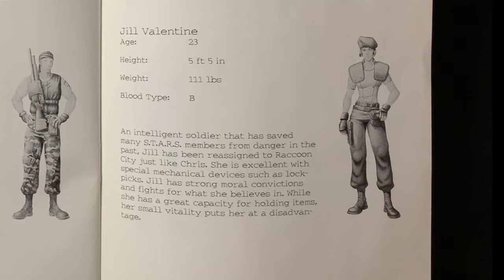Jill Valentine, who's even younger at 23, 5 feet 5 inches, 111 pounds, blood type of B. And she's a very intelligent soldier that has saved many STARS members from danger in the past. Jill's been reassigned to Raccoon City, just like Chris. She is excellent with special devices such as lockpicks. Jill has strong moral convictions and fights for what she believes in.